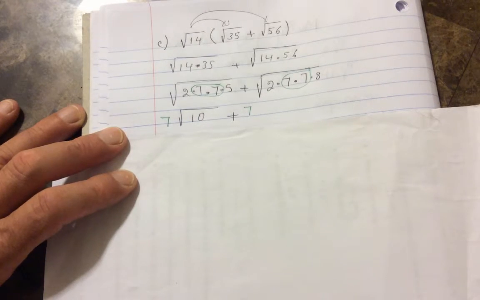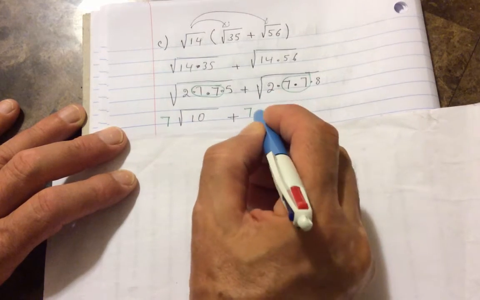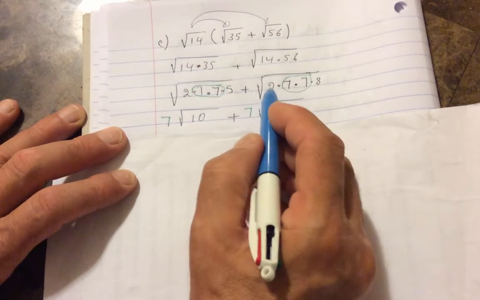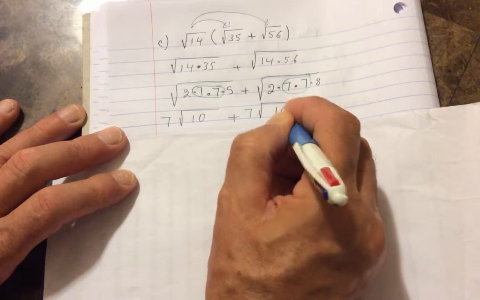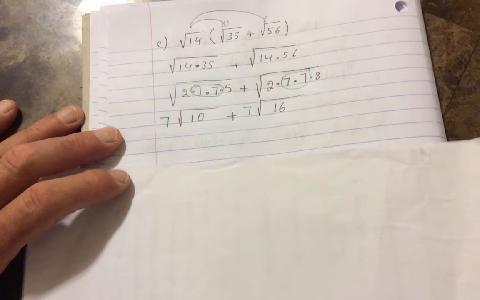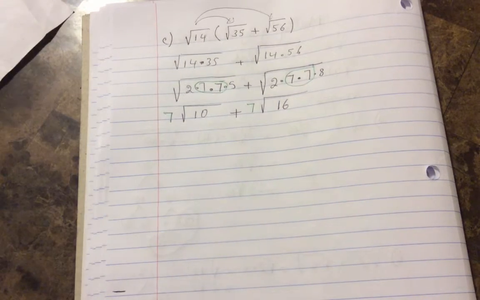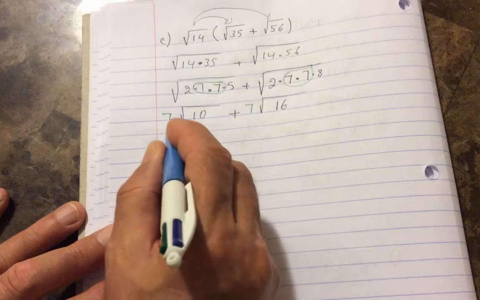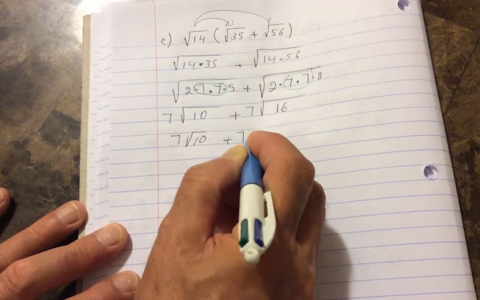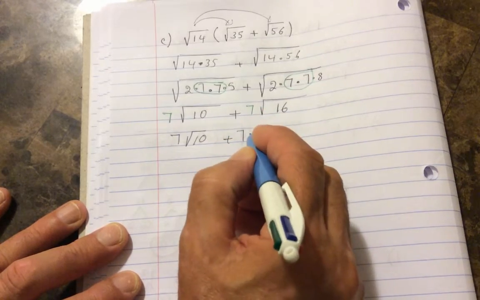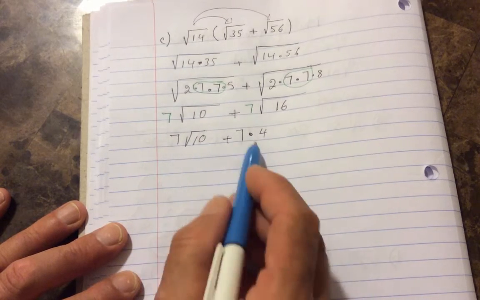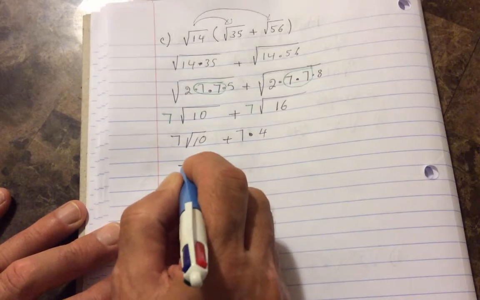What's going to be left inside the radical? This 2 right now, I don't see another 2, and this 8, I don't see another 8, but if I multiply 2 times 8, I'm going to get 16, and we know that 16 has a square root. What number times itself gives you 16? 4 times 4, that's right. So now I'm going to write over here 7 square root of 10 plus 7 times the answer of the square root of 16, which is 4. Don't put the 4 one more time inside the radical. All I need to do is just multiply 7 times 4, which is 28.